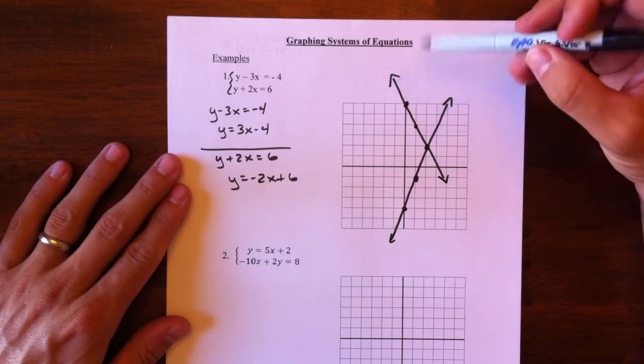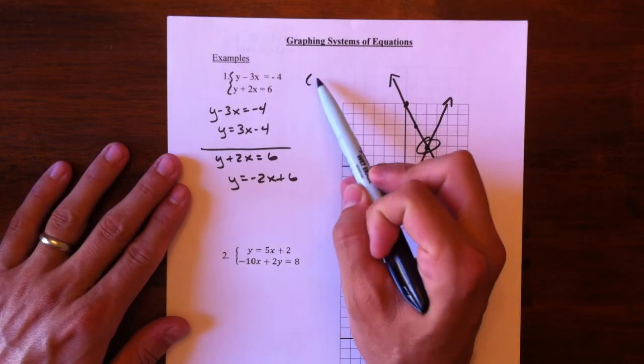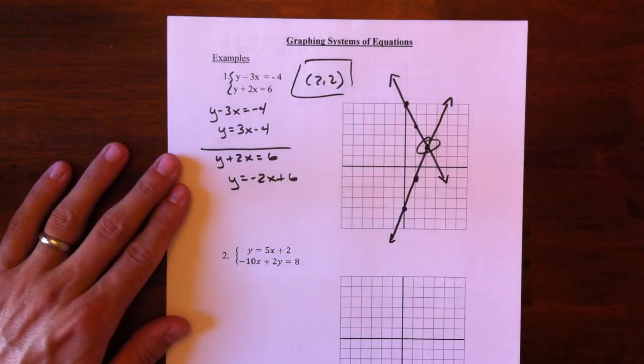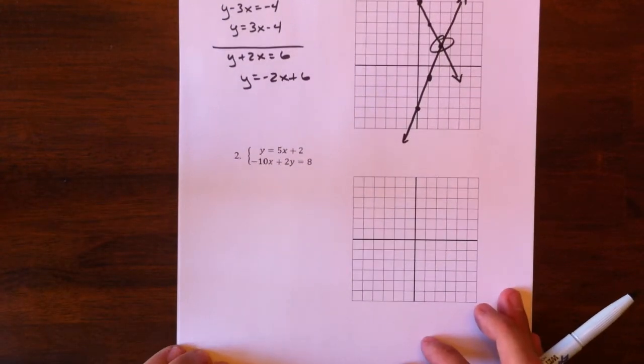And so my solution to this system is where they intersect. It's the point that they have in common. And in this case, it would be (2, 2). And there you go. So that's easy enough. So let's move on. Let's try another one.